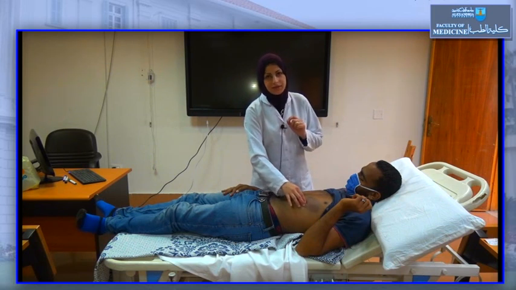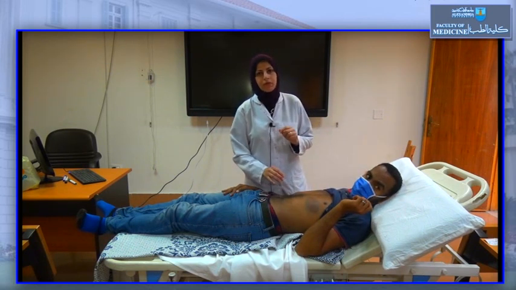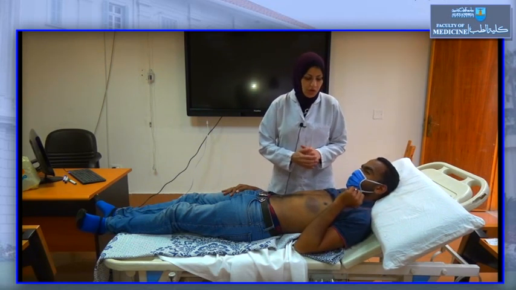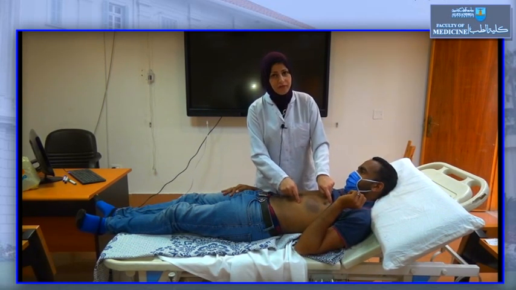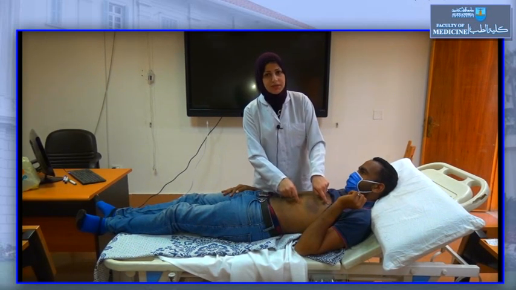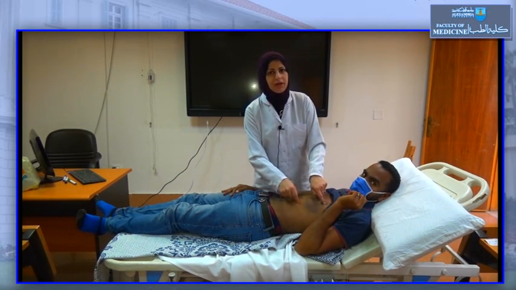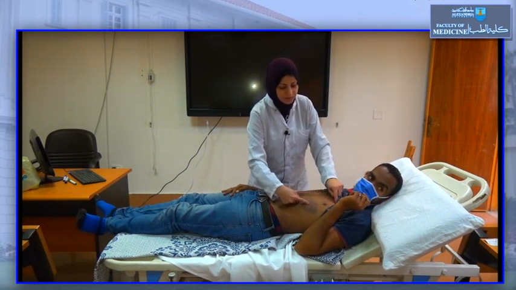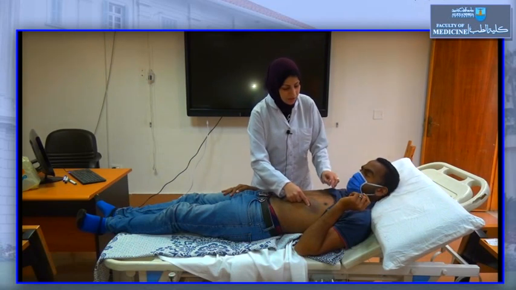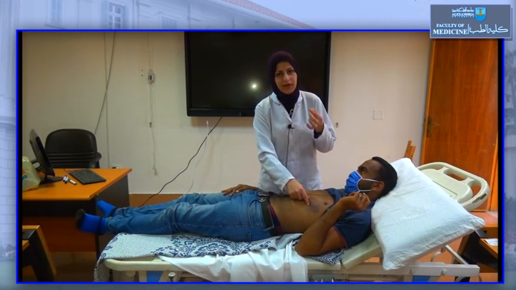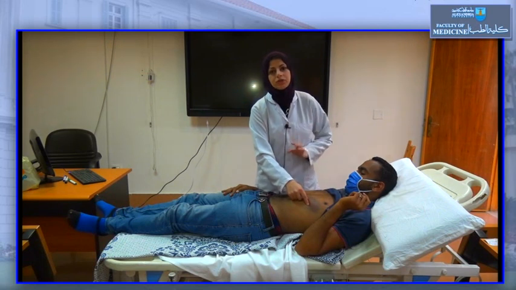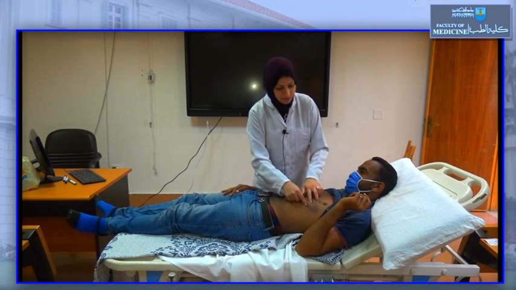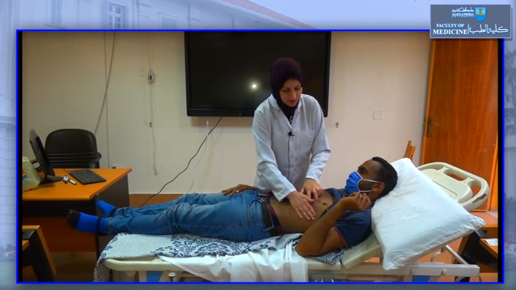Next is the apex of the heart. We know the normal site of the apex of the heart, which is the left fifth intercostal space, just inside the mid-clavicular line. So this is the normal place of the apex. First we will detect the apex by inspection and palpation. Second, third, fourth, fifth. Here, this is the site of the apex.